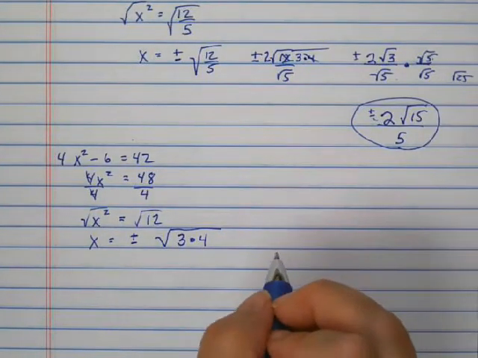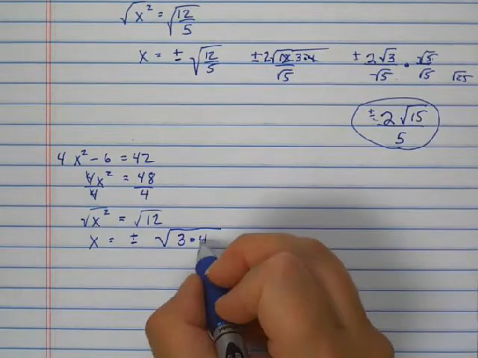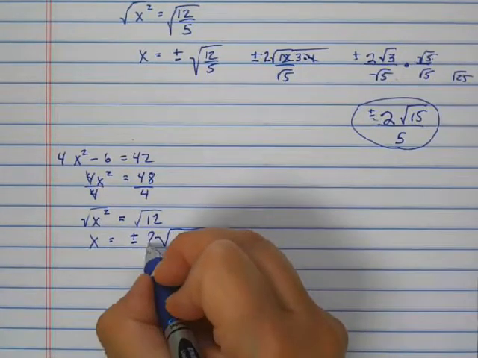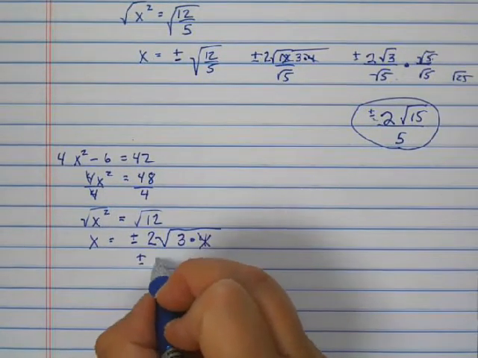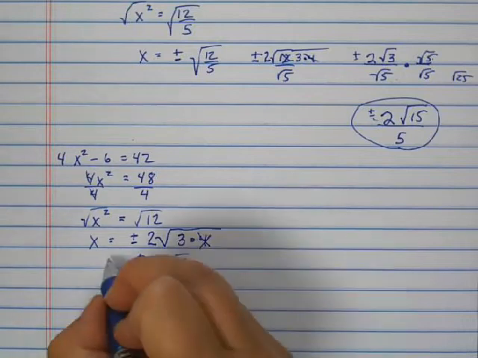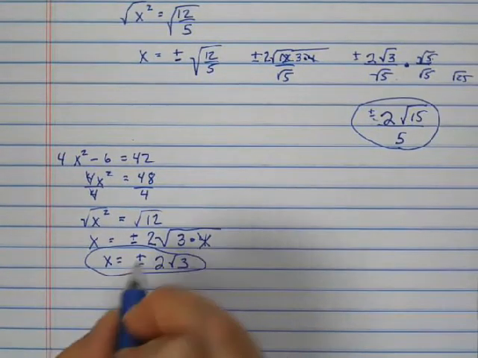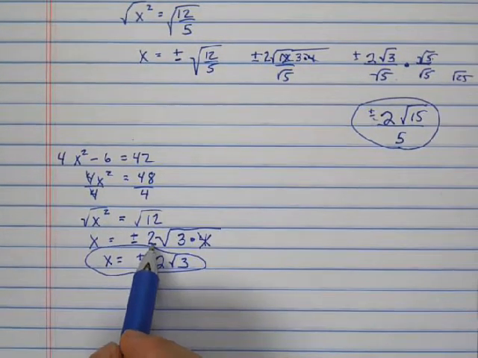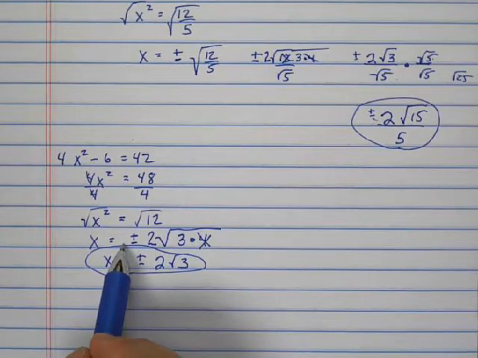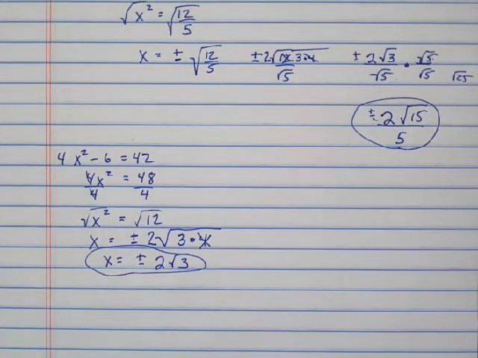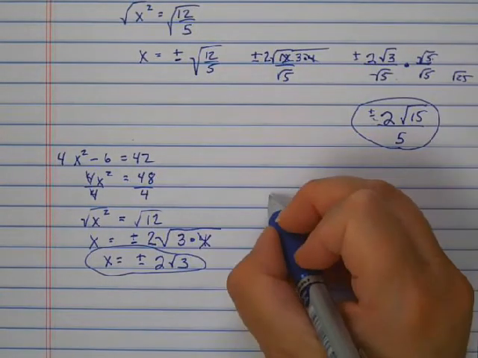I always want to try to pick numbers that are perfect squares, and the square root of 4 is 2. So I get plus or minus 2 square root 3. I want to caution you that when you bring this 2 out, make sure you don't put it in front of the plus or minus, because that would be 2 plus the square root of 3 and 2 minus the square root of 3 rather than 2 times the square root of 3. I'm going to go back up and check that and make sure it works.